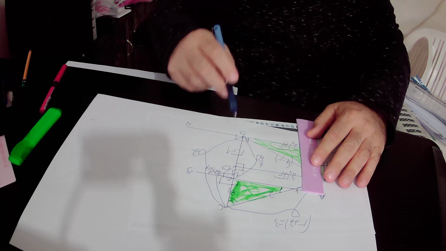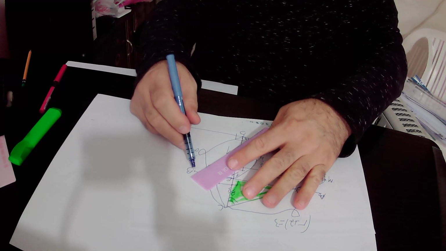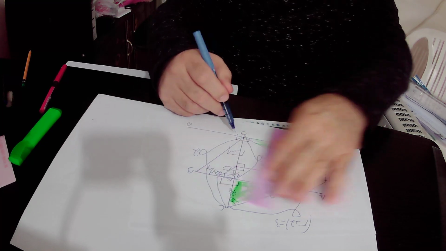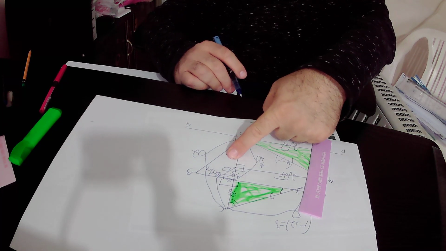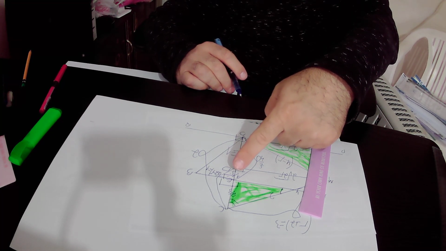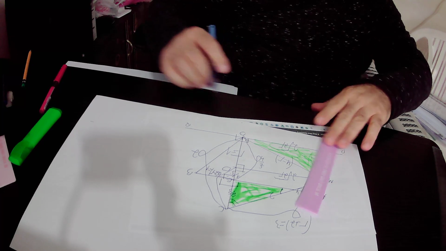So if angle OEB is a right angle, then this triangle OEB is a right triangle because it has one angle that equals 90 degrees.